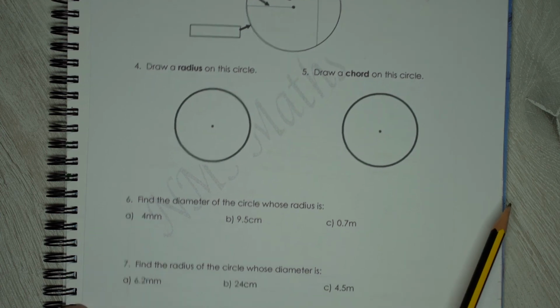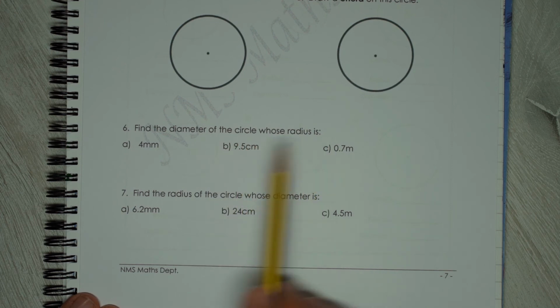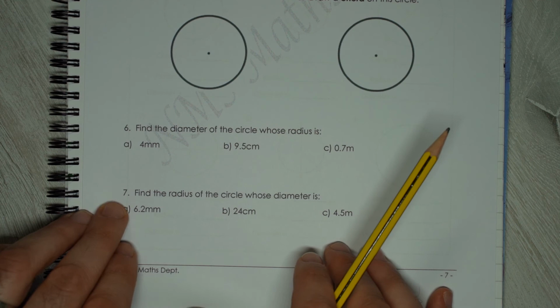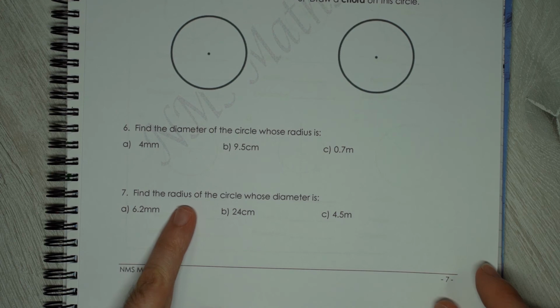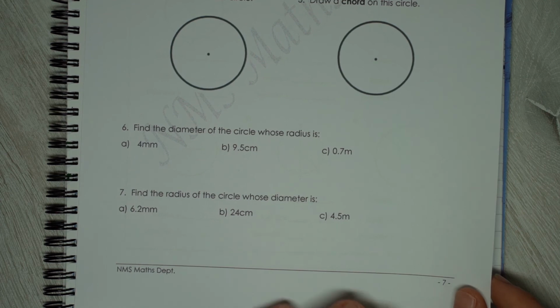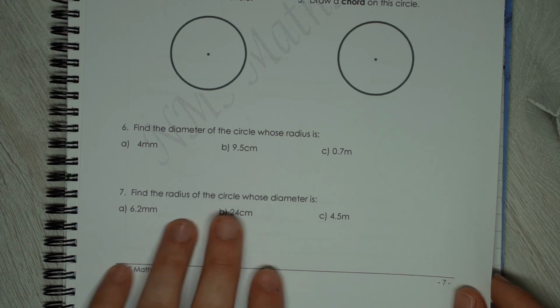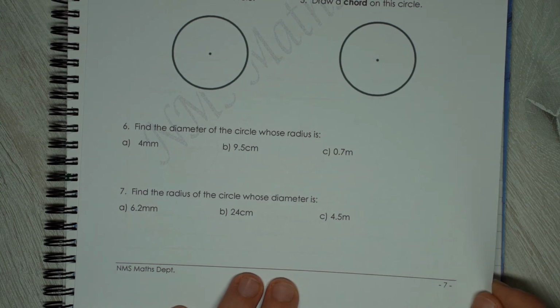Okay. Question 6. Find the diameter of the circle whose radius is 4 millimeters. So if we have a circle with radius 4 millimeters, how long will the diameter be? Okay. Question 7. Find the radius of the circle whose diameter is 6.2 millimeters. So if we have a circle and the diameter is 6.2, find the length of the radius. Okay, so that's on question 7.